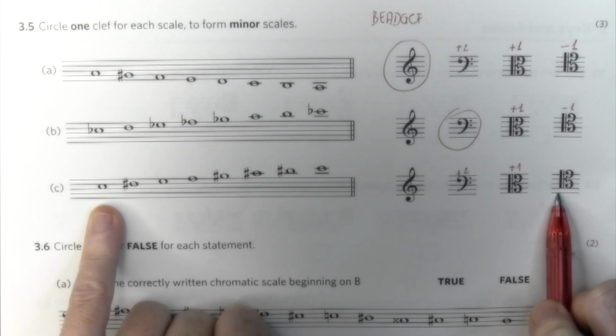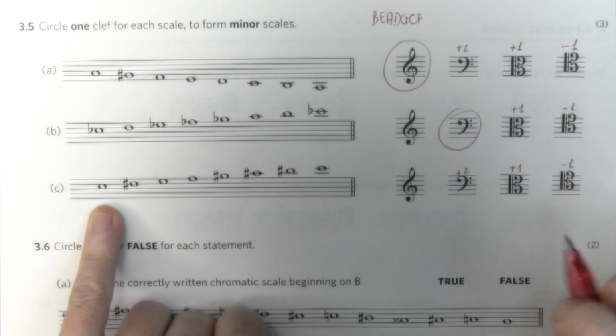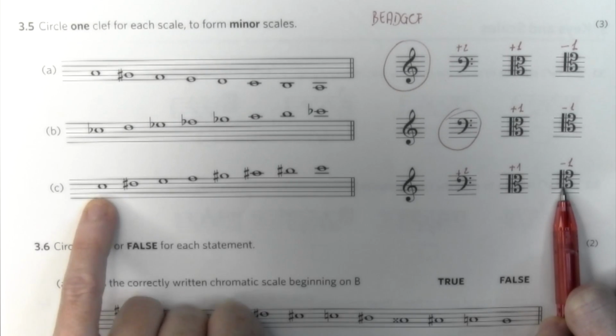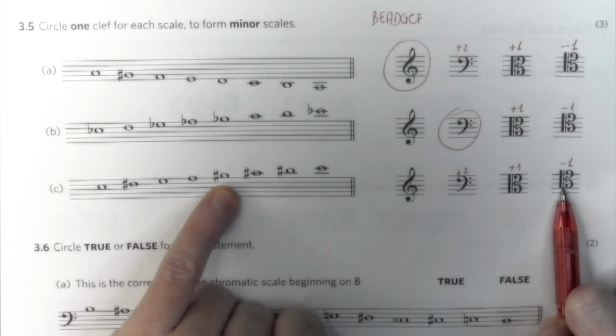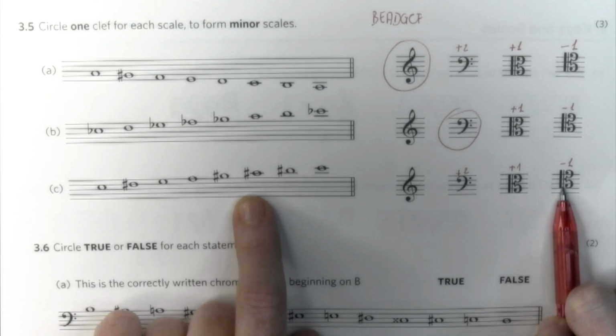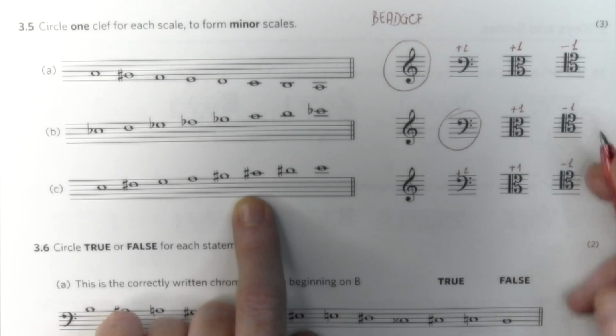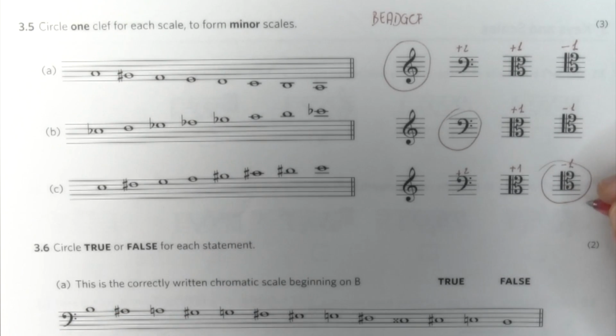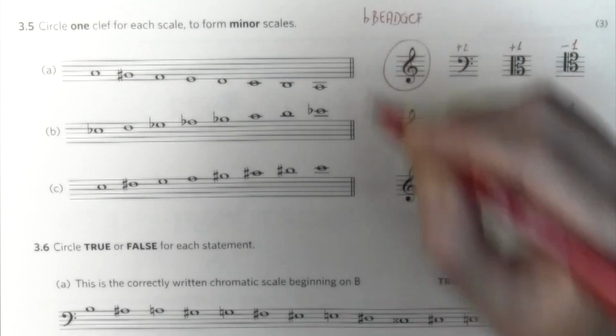So possibly this one is the correct one, but let's double check. Minus 1 is B minor. Now B minor is the relative minor of D major, which has 2 sharps, and here they are. Si, Do, Re, Mi, Fa, that's the other one. And then these two are raised for making a melodic scale. So this is a B minor melodic ascending scale in tenor clef. Here it is. And this is the final answer.